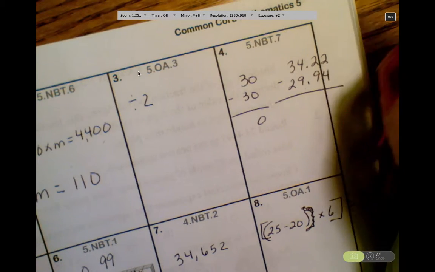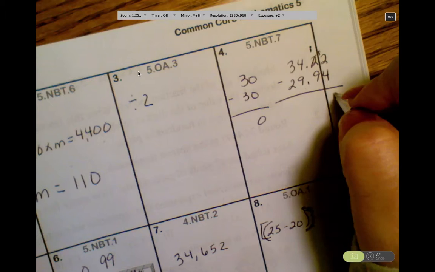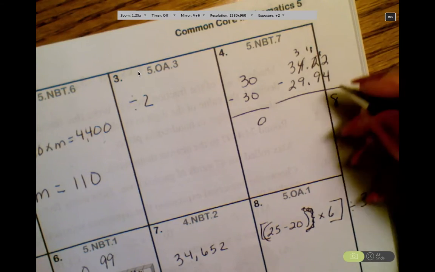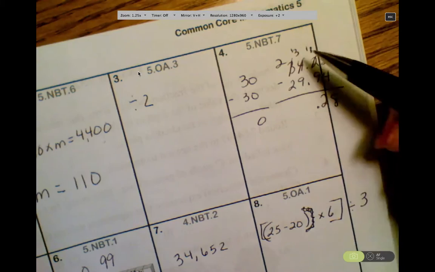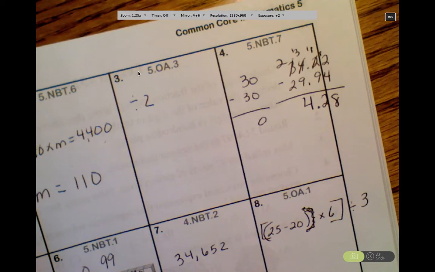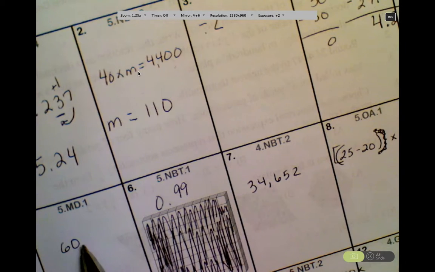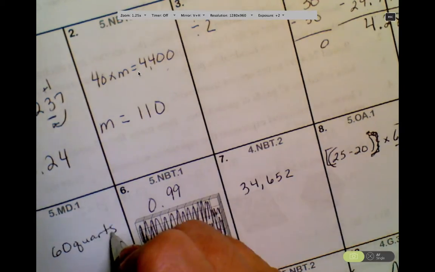So let's now subtract. I'm going to borrow. 12 minus 4 is 8. Borrow. 11 minus 9 is 2. Decimal. Borrow. 13 minus 9 is 4. So that is 4 and 28 hundredths. Wonderful. Okay, looking at number 5, I am going to change 60 quarts to gallons.